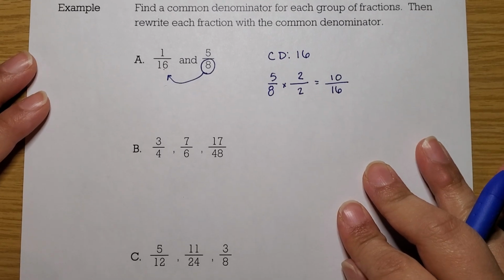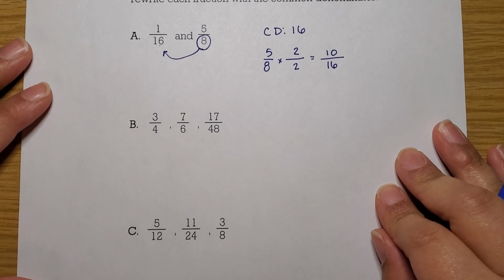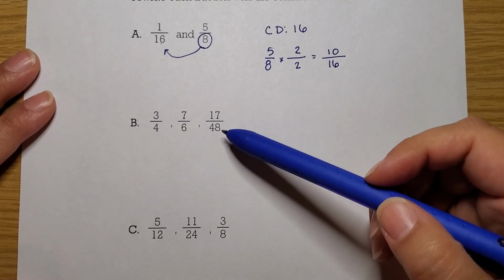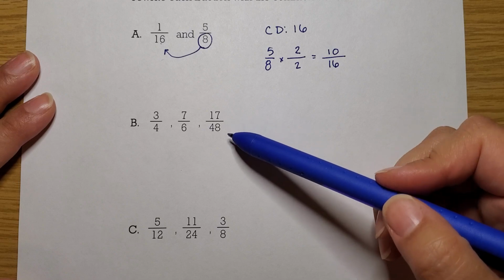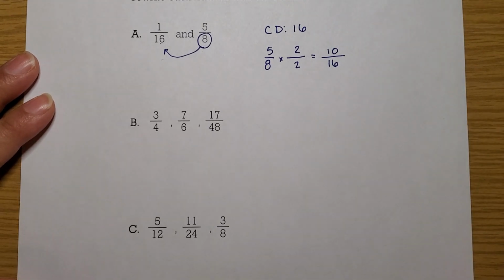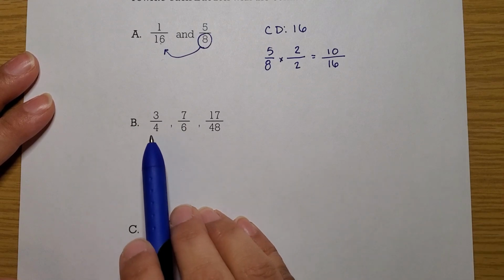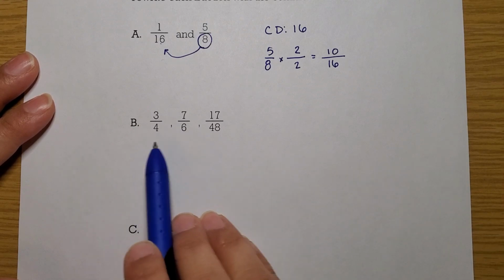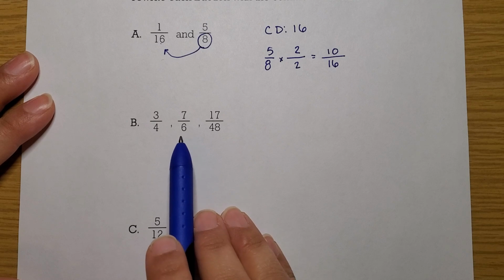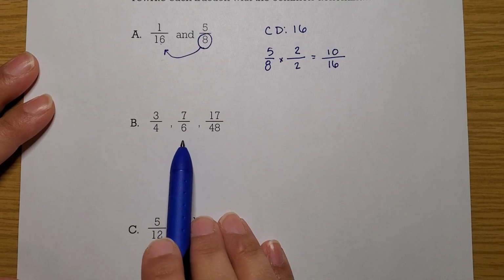Let's take a look at this next group. This one has 3 fractions, and that's probably when this technique is really helpful because otherwise you can get some really large common denominators. So in this case, if I compare 4 to 6, 4 doesn't go into 6 nicely. So that means that 6 isn't going to be a common denominator.